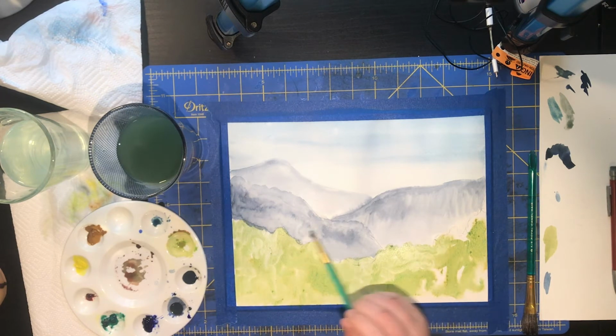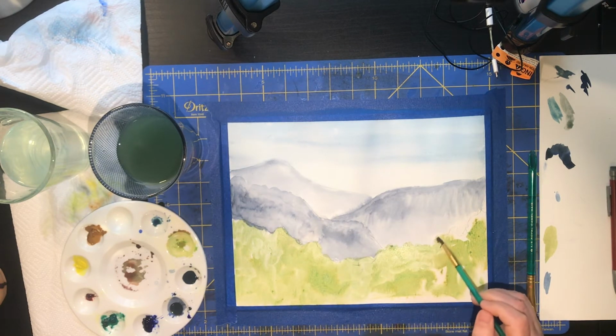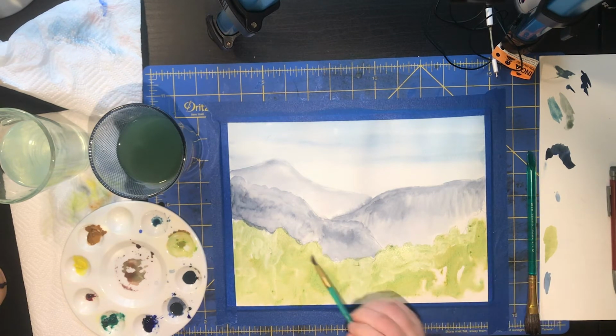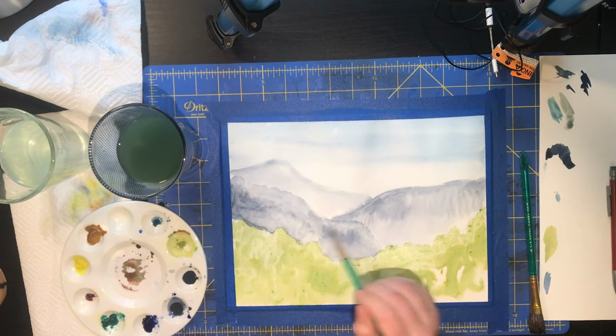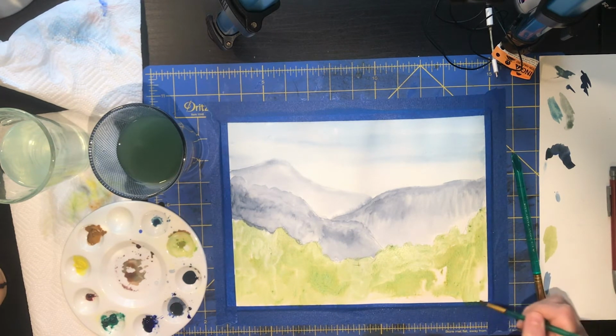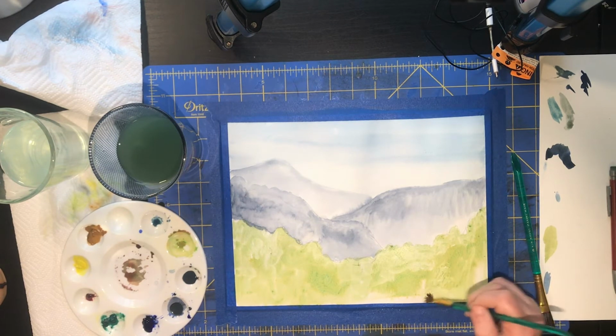You can see here where it got a little blotchy on that. That's where I had too much water and I got some watermarks. I'm not really concerned about that there because that's going to have a lot of tree and texture in it and so many more layers. But that's a good place for it to be.